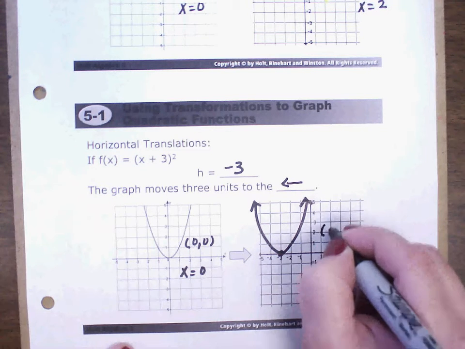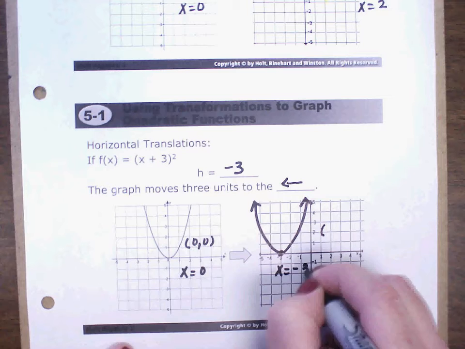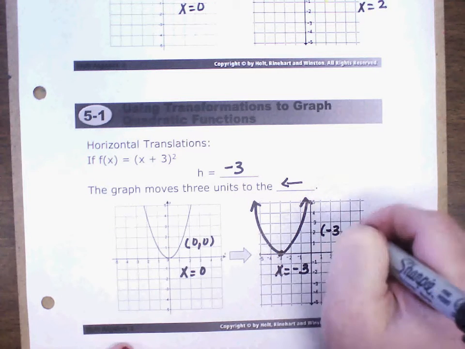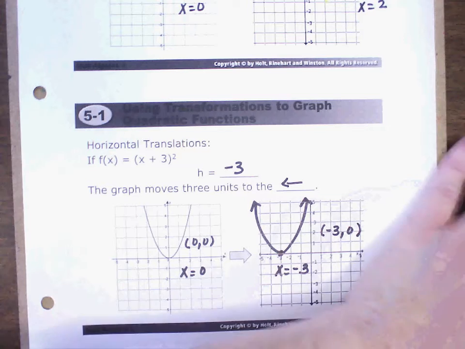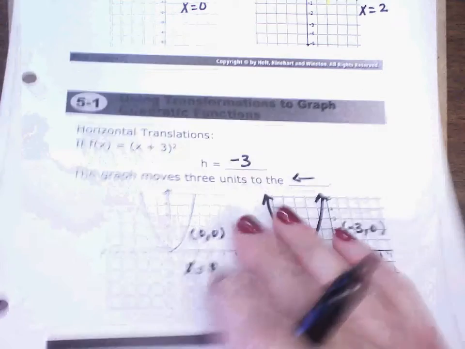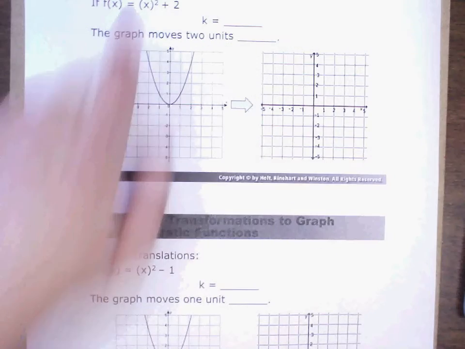So this one was 0, 0 with an axis of symmetry of 0. What's my vertex now? No, the axis of symmetry is x equals negative 3, but I'm asking for my vertex. Negative 3 and 0. Okay? All right. Next one.